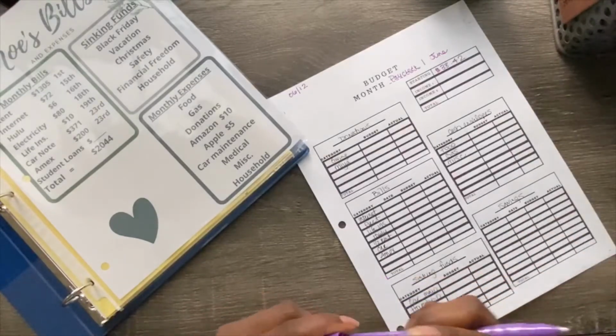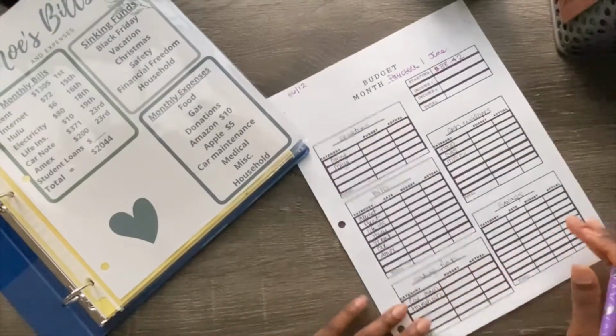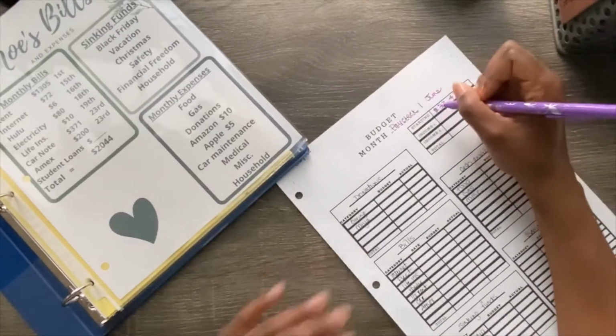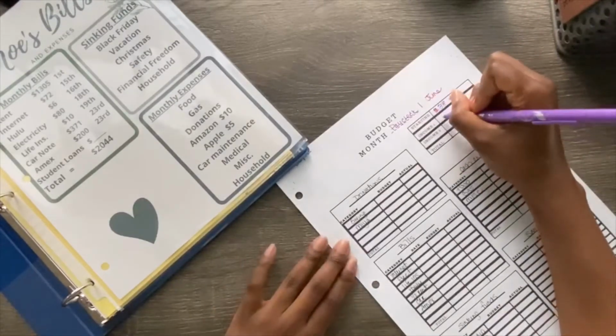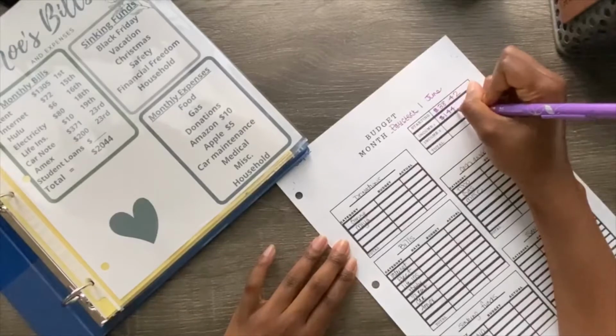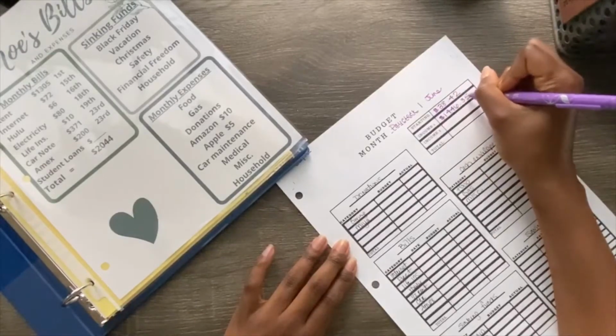I'm gonna stick with purple so we won't be all in a daze. Okay, so my income also is per usual $14.46, and I think it's like 35 cents.